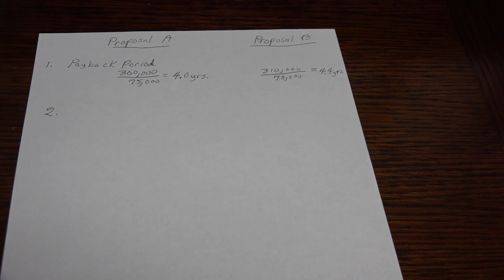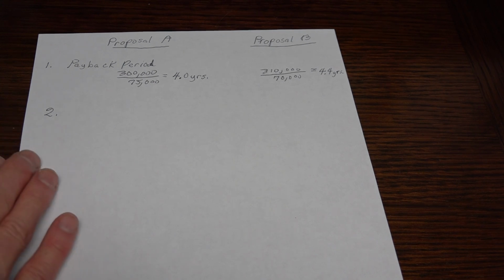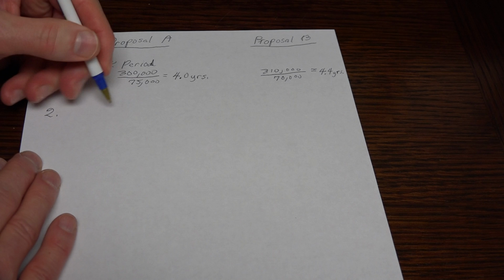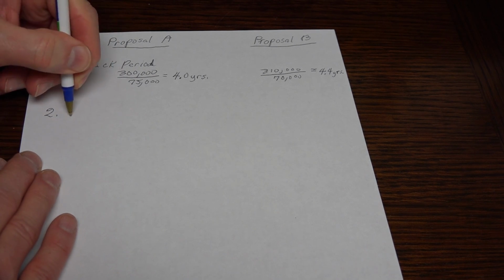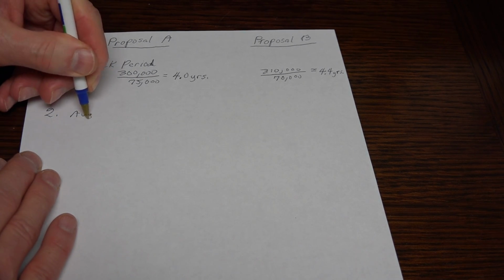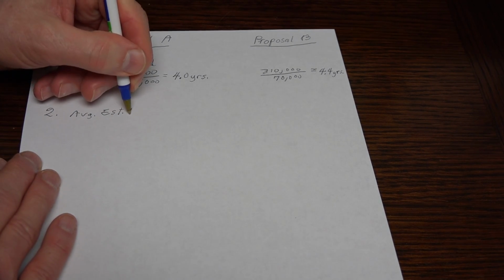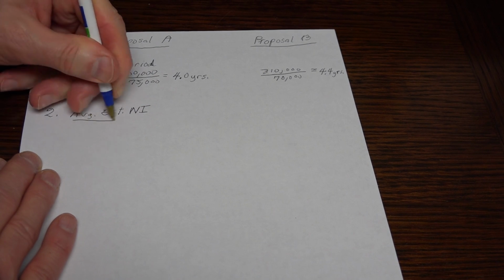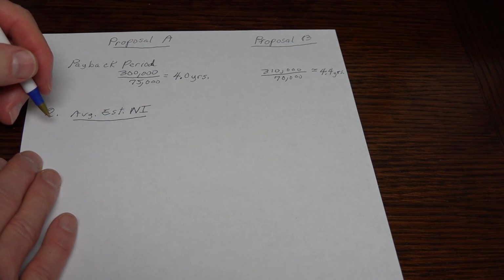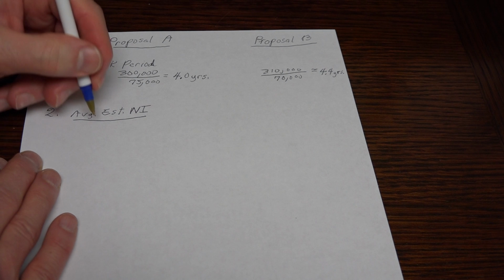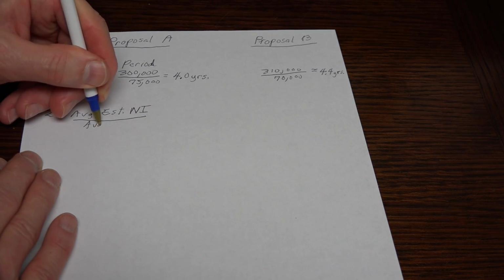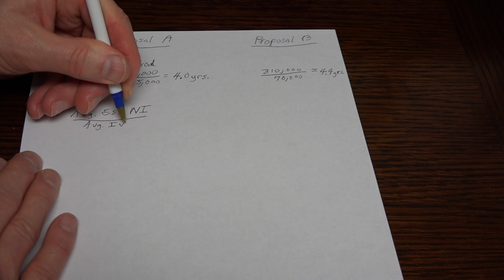Let's go back here. So our calculation is average estimated net income. That's our numerator in this, and our denominator is average investment.